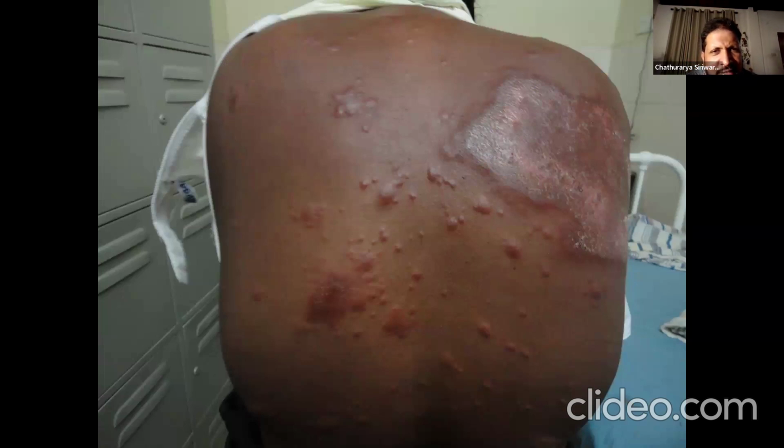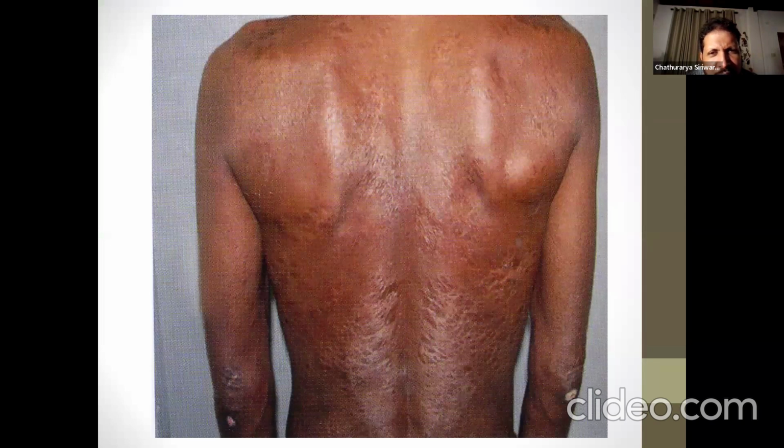So in these lesions, sensory loss may be more vague because there's less damage by our immune system. They will have a sensory loss, but it might not be very well demarcated. And they may be less inflamed. So you can get these dry, scaly patches all over. Again, it might spare the midline.